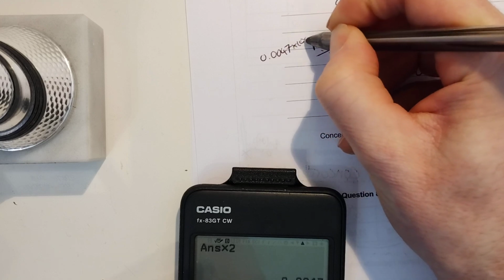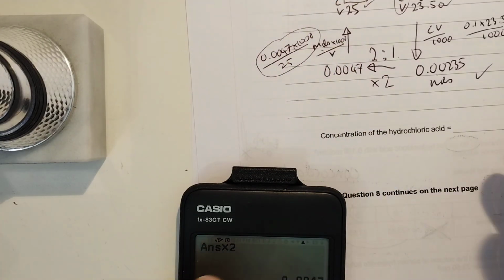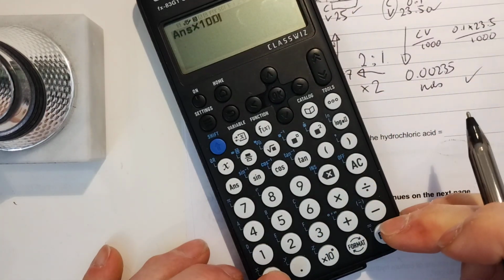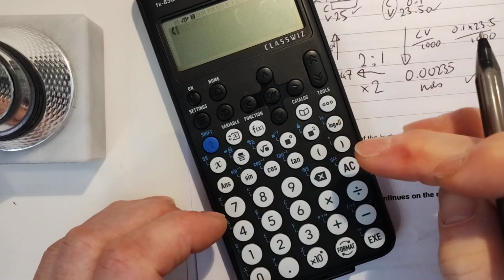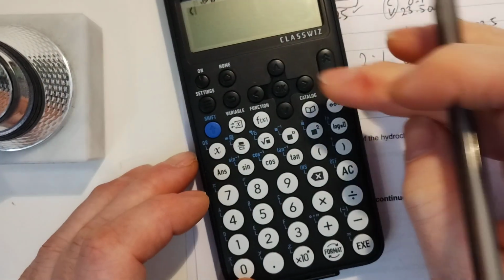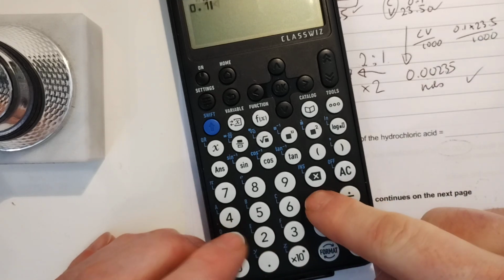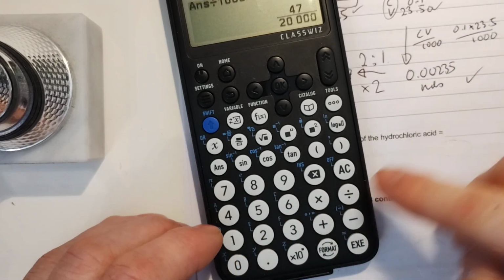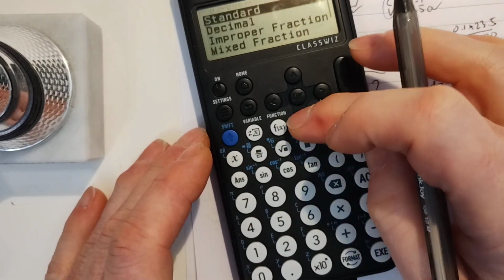Next job then, moles times 1,000. 0.0047 times 1,000 divided by 25. I would write this in so the examiner knows what you've done. Oops, I pressed the wrong button. Start again. 0.1 times 23.5 equals, divided by 1,000 equals, times 2 equals, and I'm back where I was.